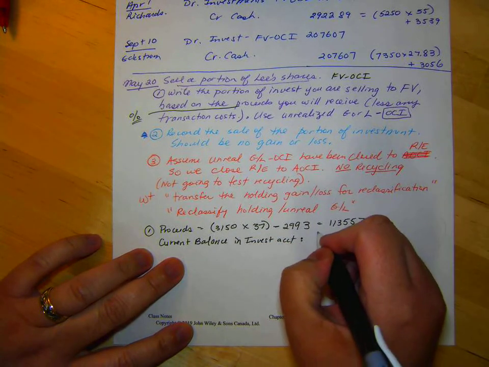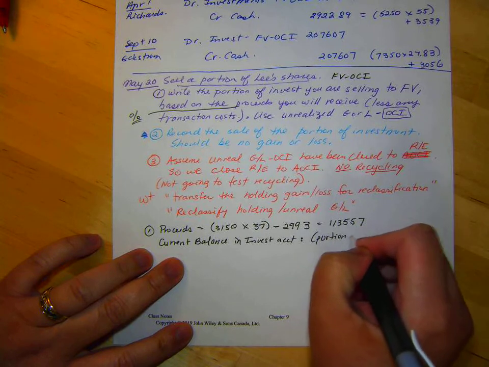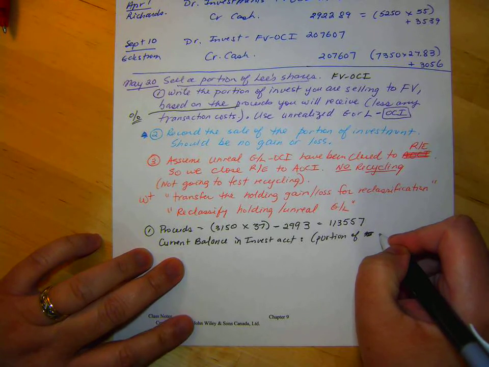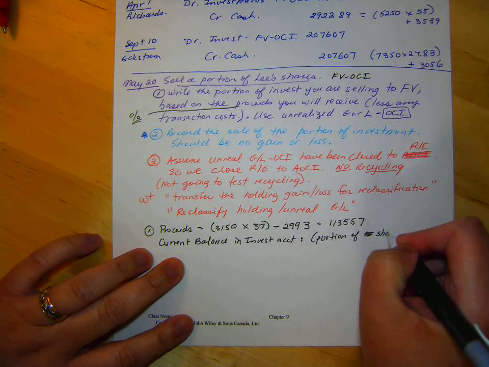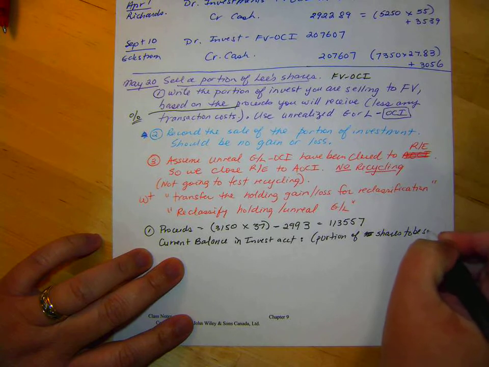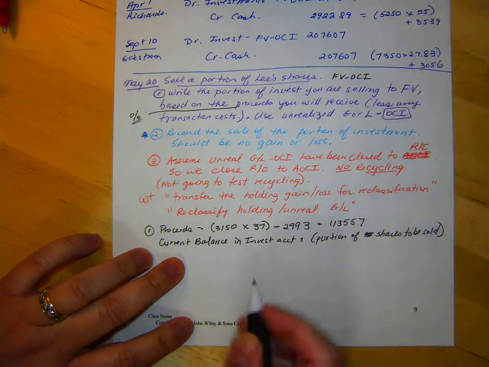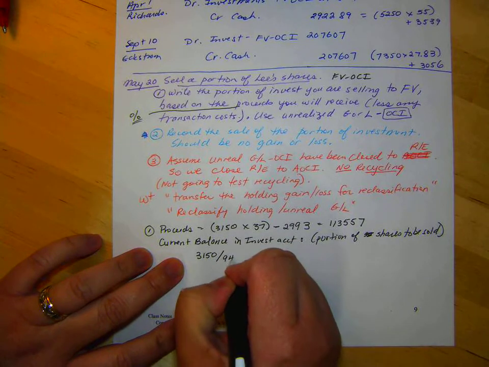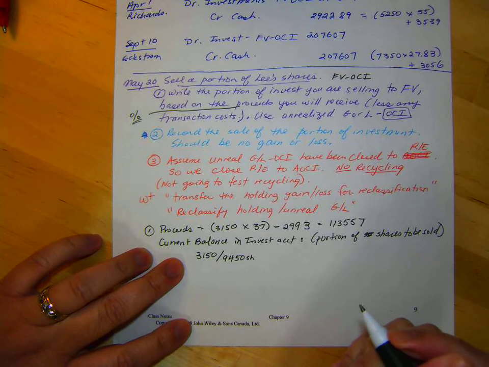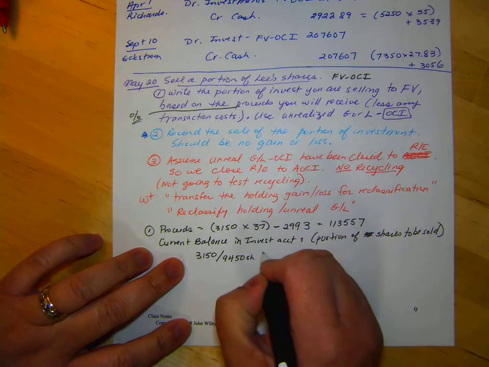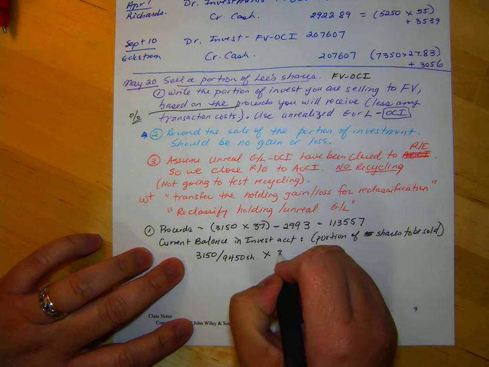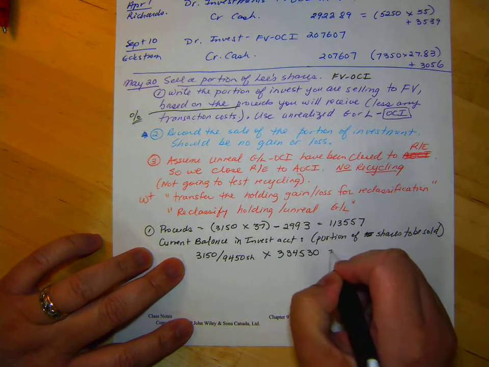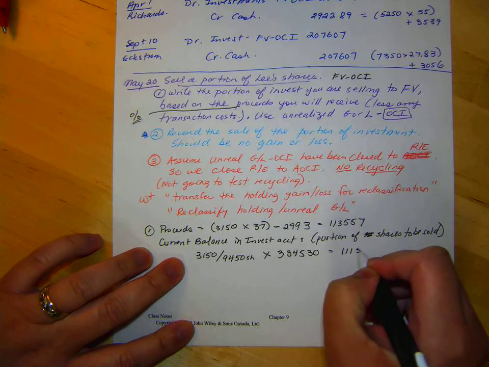And just the portion of shares to be sold. So let's do that first. We're going to sell 3150 out of 9450 shares. And the balance right now is 334 from the top of the page. So that's going to be 111,510.